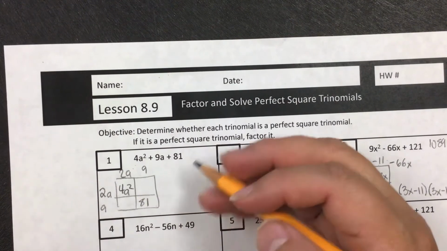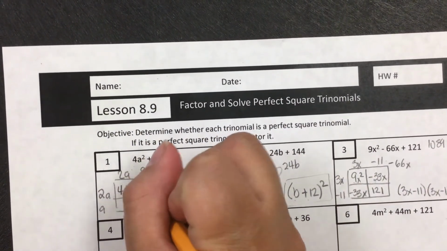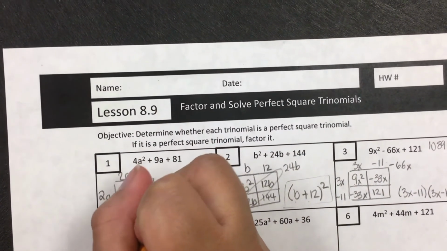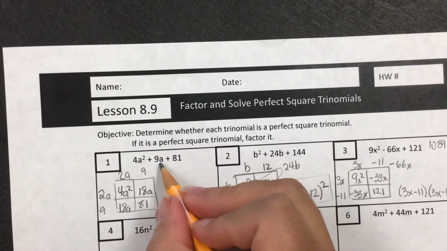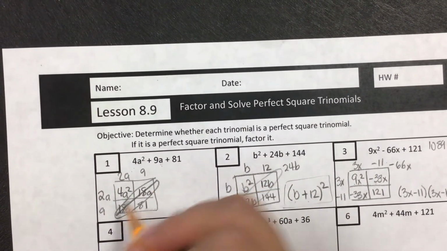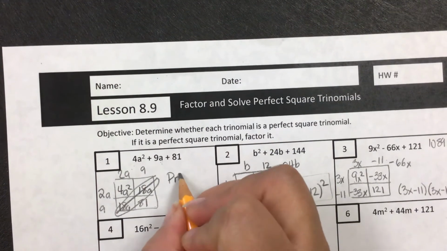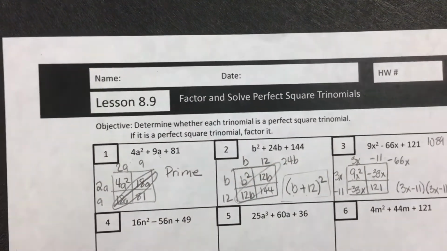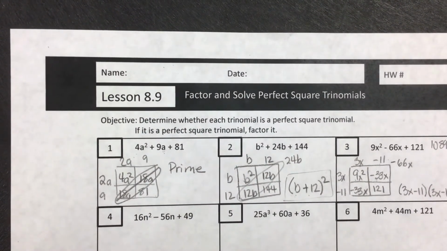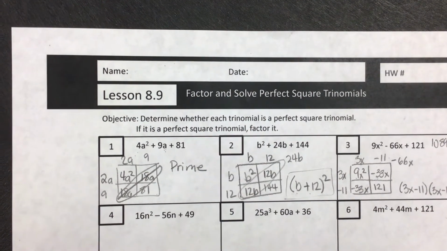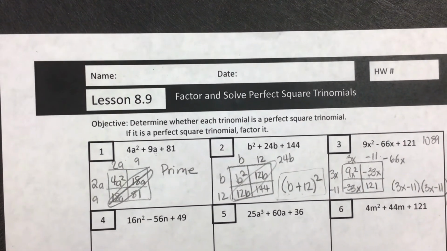And they'll make it the exact same thing. But this is 18a, and this is 18a, and I needed it to be 9a. What that means is that this one's prime. We cannot factor this one. And that's kind of mean to start off with number 1 that way, but I needed to show you what that meant and what that looked like.